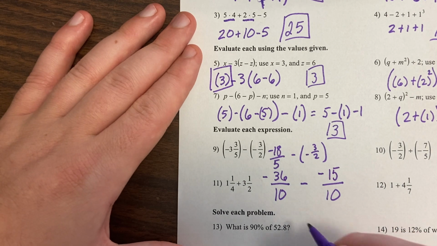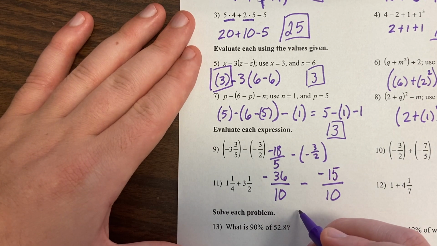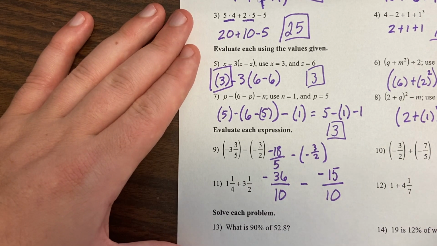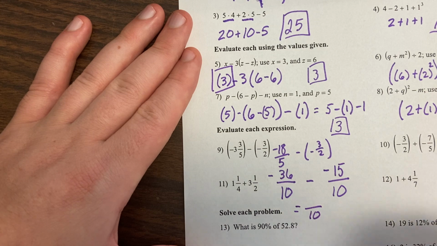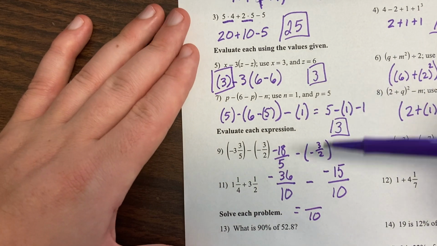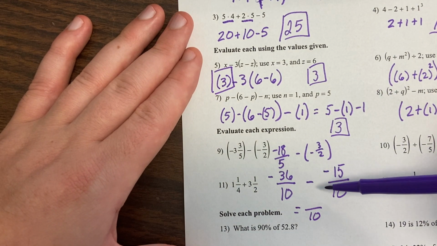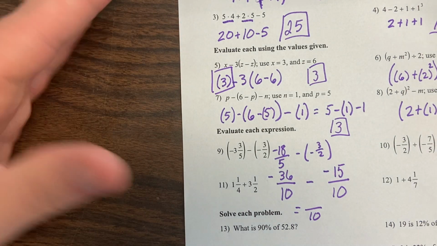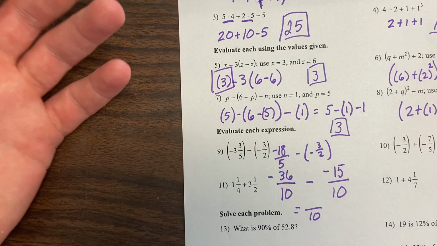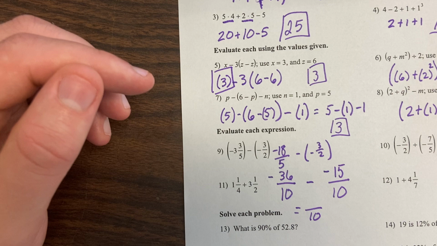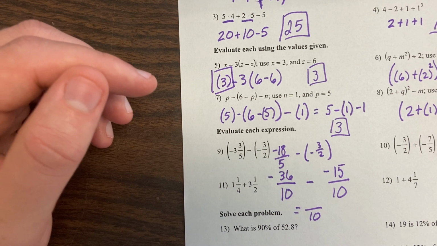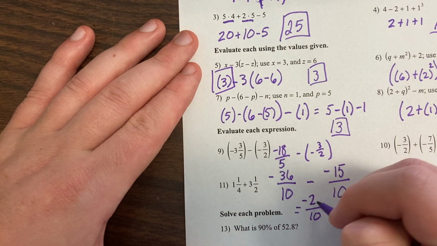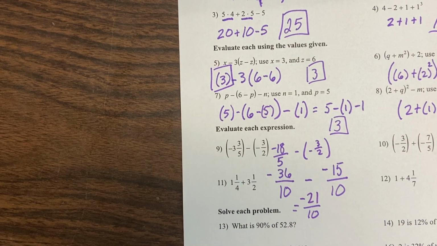Cool, and now our answer, when we add and subtract fractions, the denominator is going to stay the same, so the 10 is going to stay down there. I have a negative 36, and I am subtracting a negative 15. Well, when we subtract a negative, it's the same thing as adding. So then negative 36 plus 15 is going to give us a negative 21.